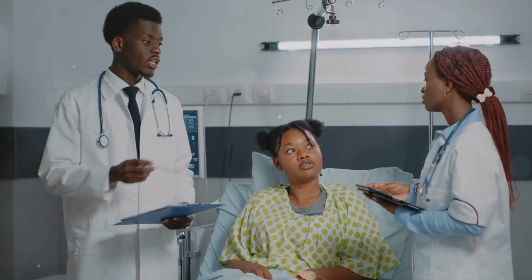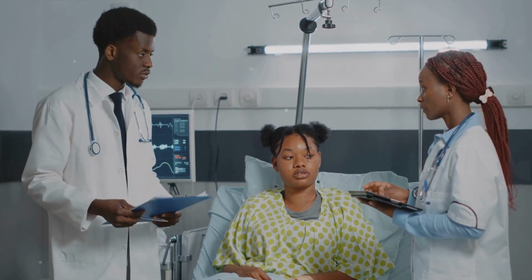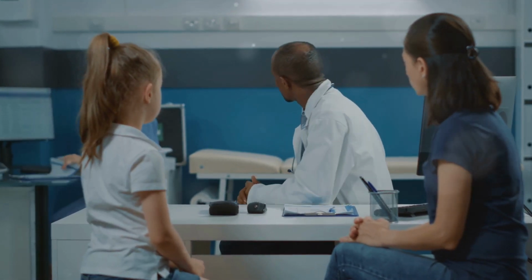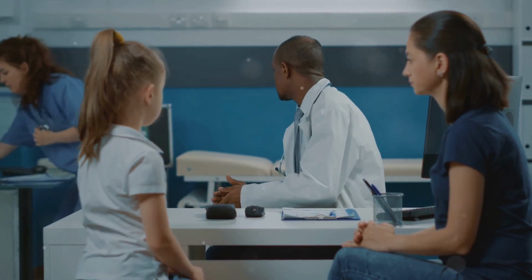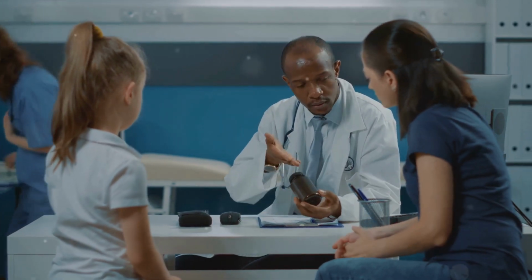If both parents have the disease, all their children will also have it. This is a challenging situation that requires careful management and support. Lastly, consider a scenario where one parent has the disease and the other is a carrier. Here, each child has a 50% chance of having the disease and a 50% chance of being a carrier.